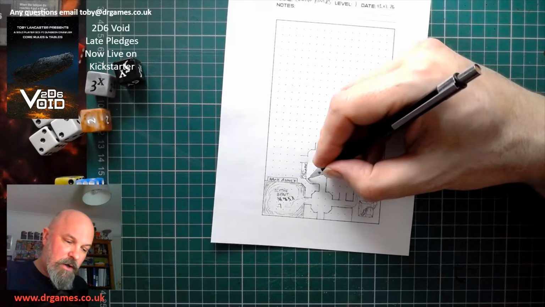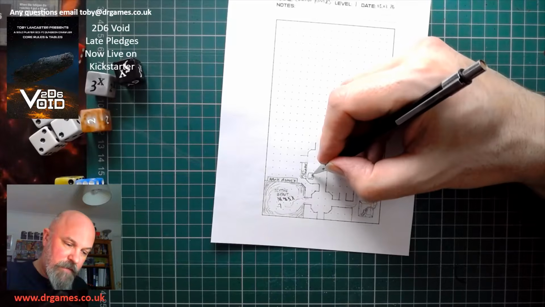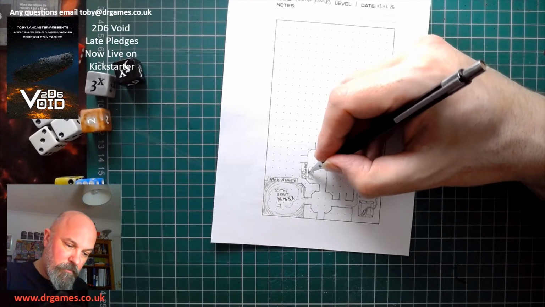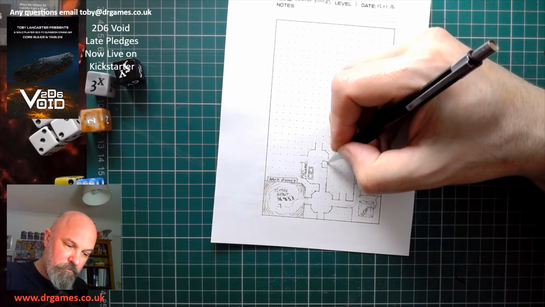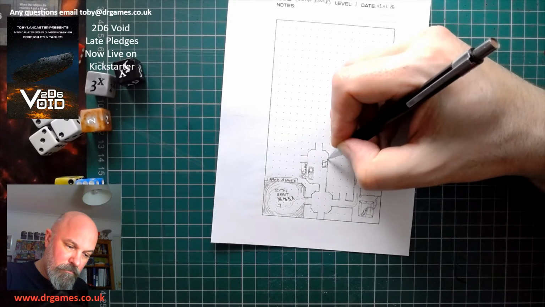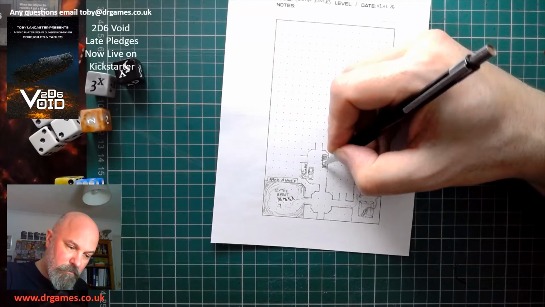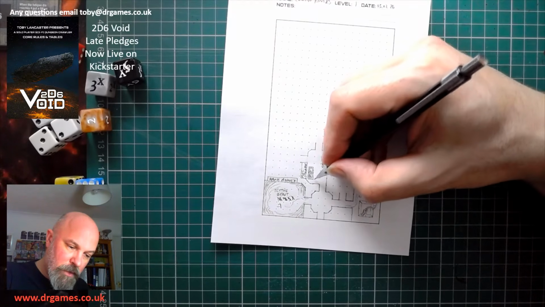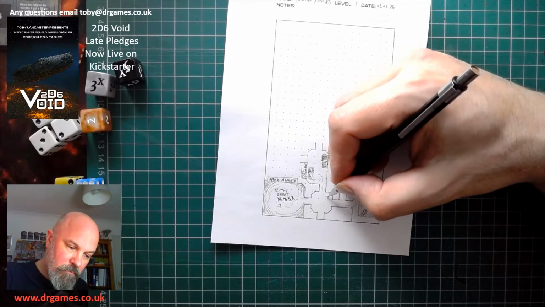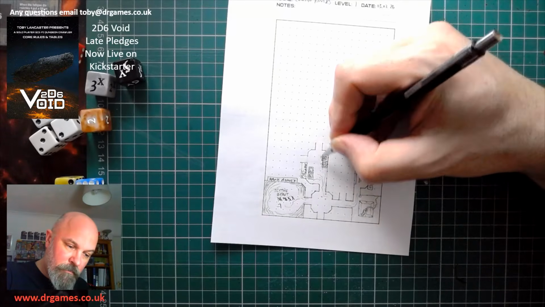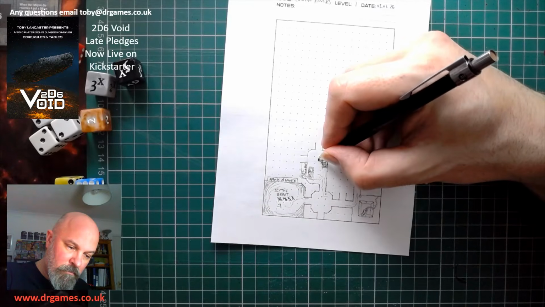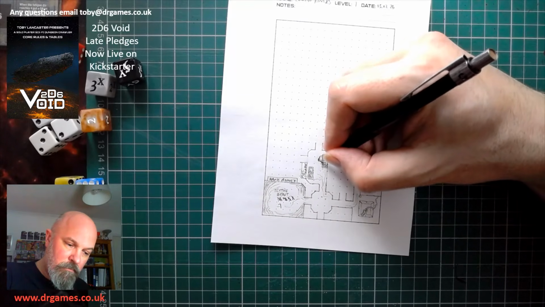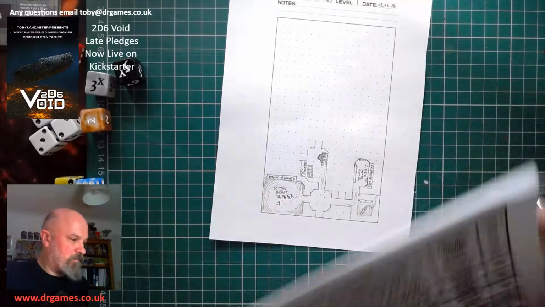4 large vats. Let's just do some 4 vats here. Let's put a couple over this side. There we go. And we might have like a puddle of it there. All right.